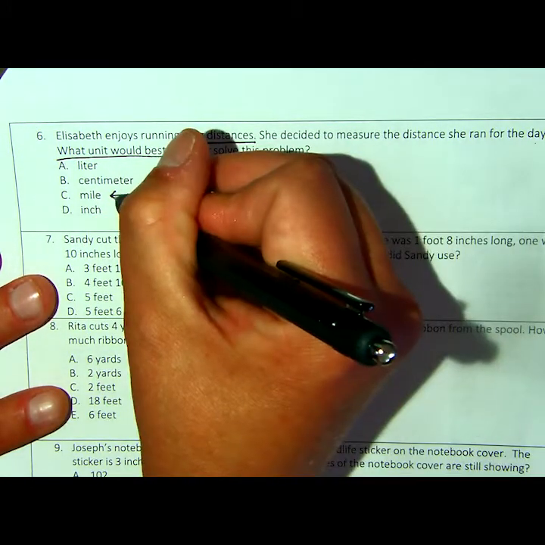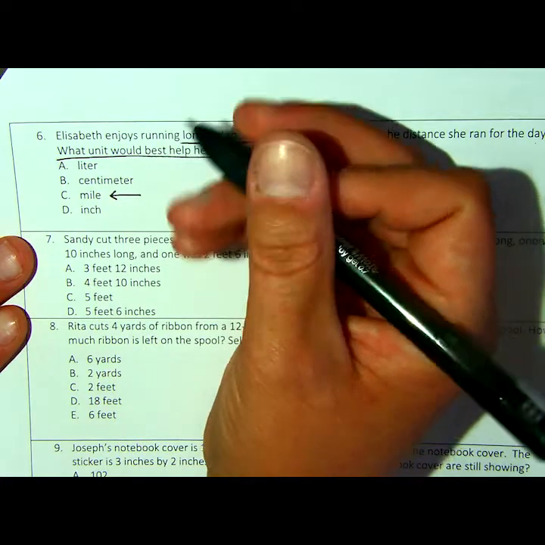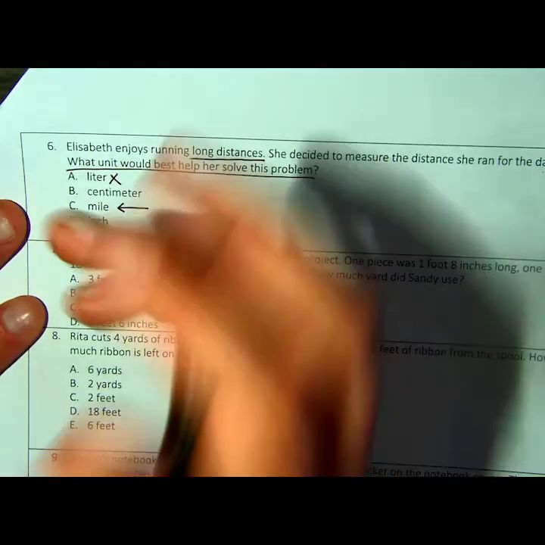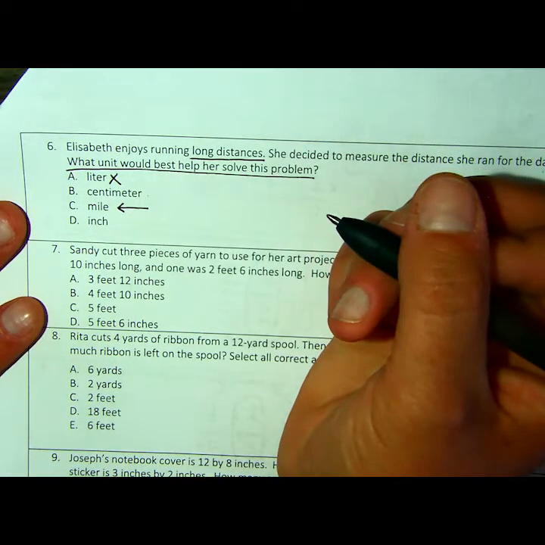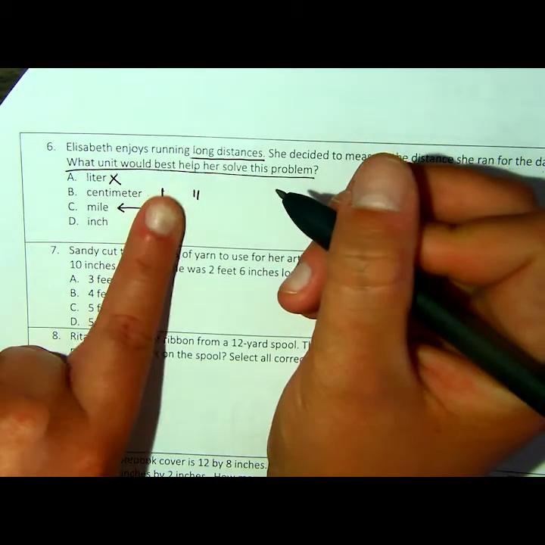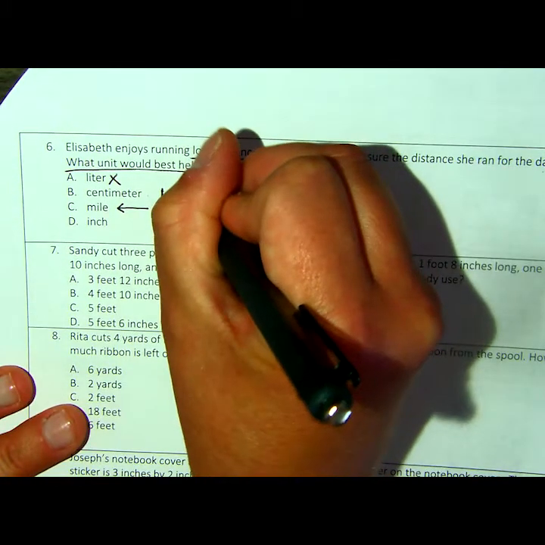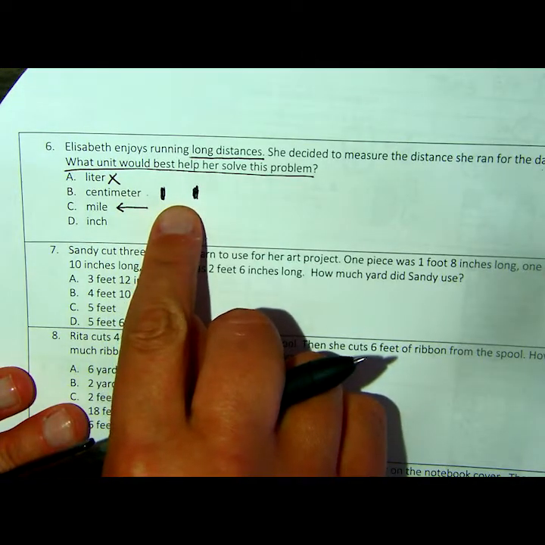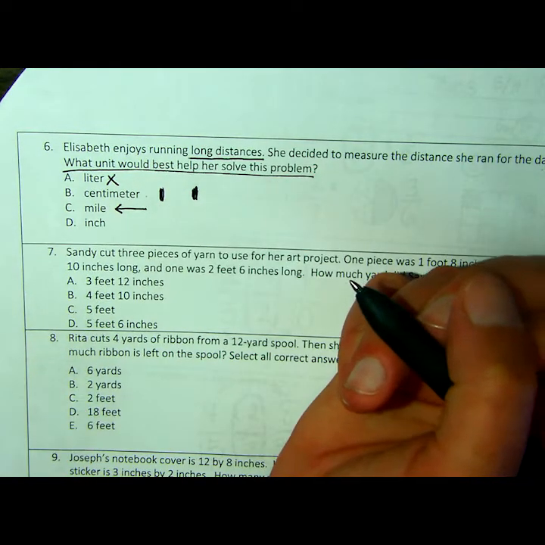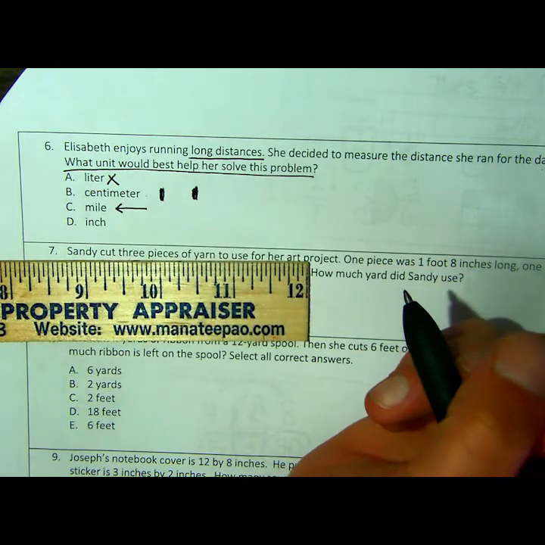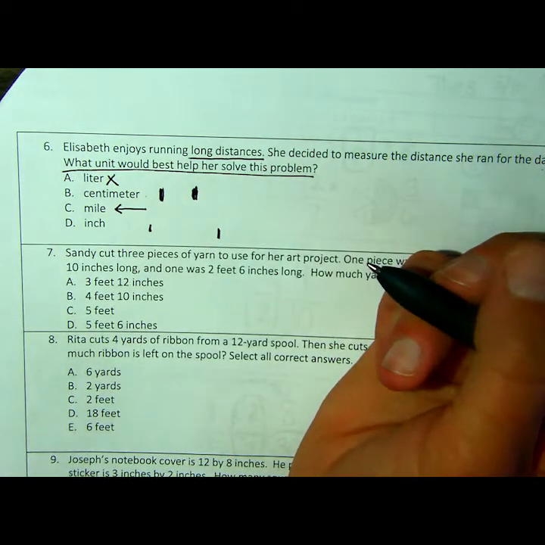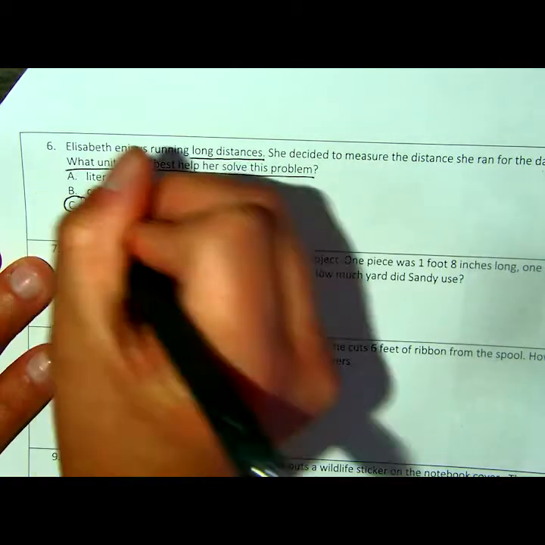Liter, that's talking about liquid capacity. You're not going to measure distance with liters or capacity units of measurement. Centimeter. That's very small. That's like about the distance of the width of your fingernail. Would it make sense to measure the distance you're running? You'd be there forever. What about inch? An inch is like right here on a ruler. So again, if you take this measurement right here, and you're going to measure the distance you've run? No, doesn't make sense. Mile is the best answer choice.